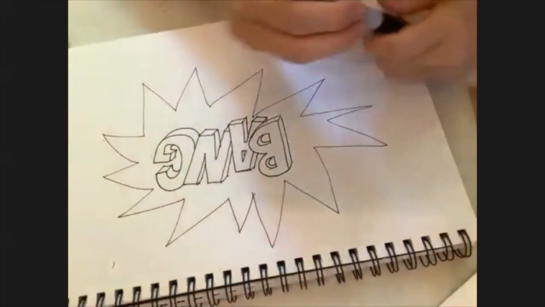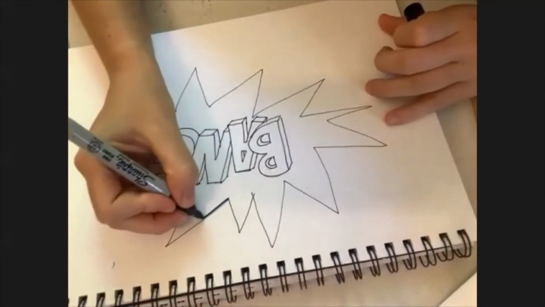And you can use your thicker marker to go over things to make your lines thicker too.